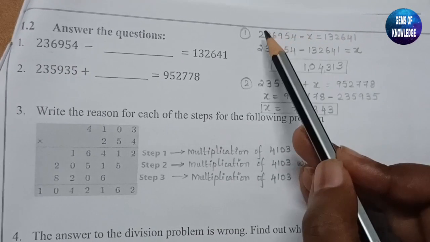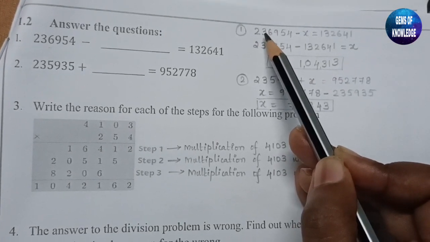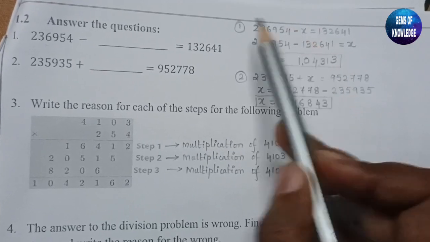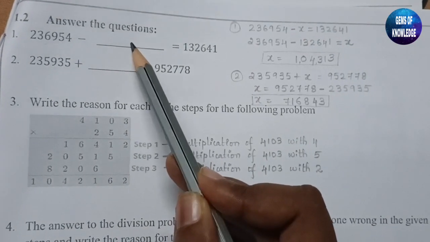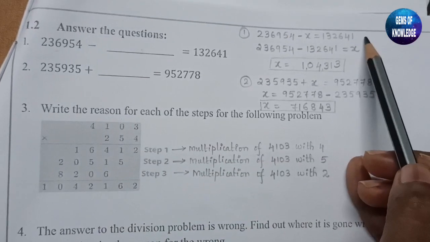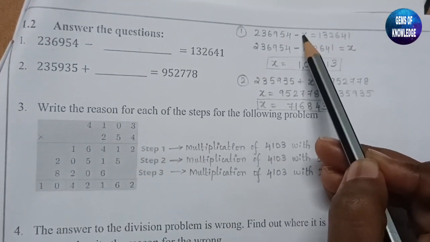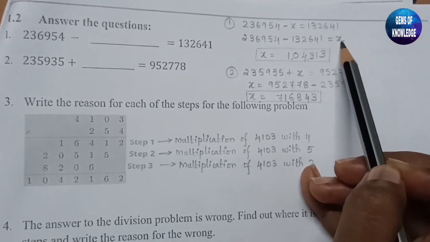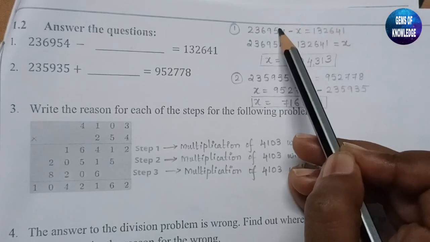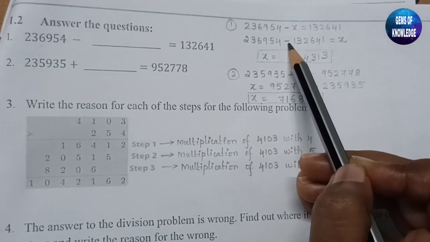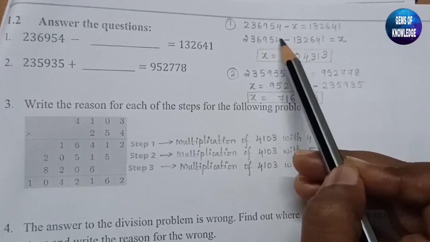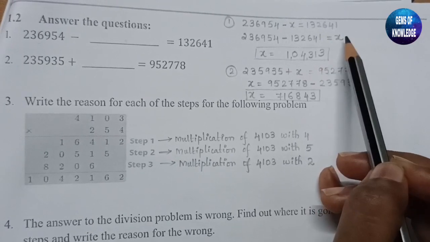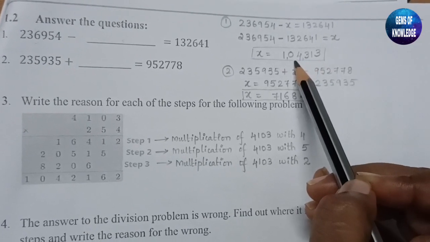So what I have taken here, you can see, is 2,36,954 minus x. In place of this number, let us consider it to be x, which is equal to this number. So we'll take this x to this side. When it moves to the right side, it becomes positive x, and this number, when it moves to the left side, it becomes negative. Subtract. So when we subtract these two numbers, we get 1,04,313.